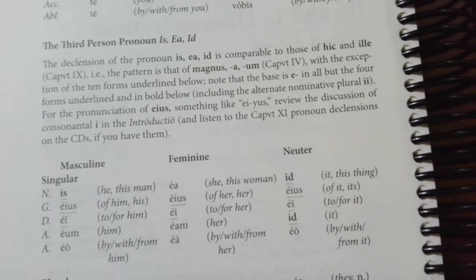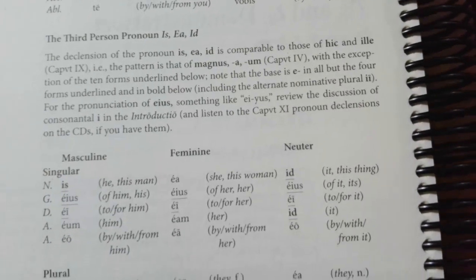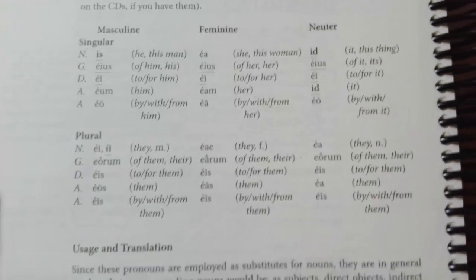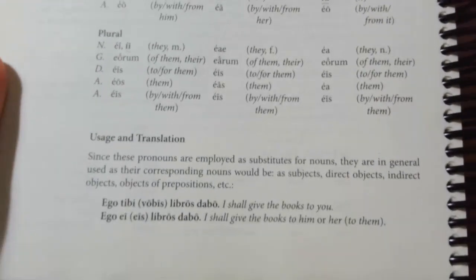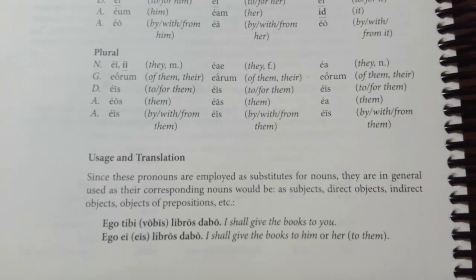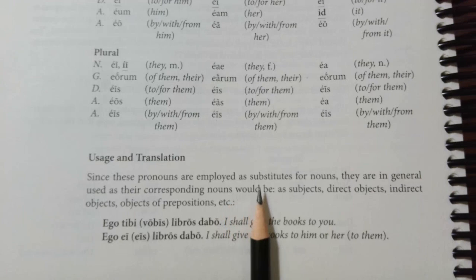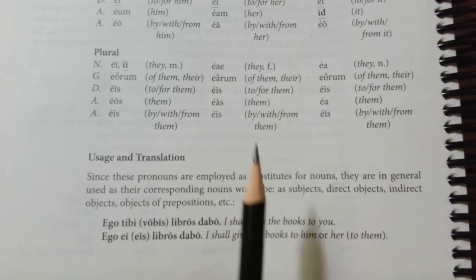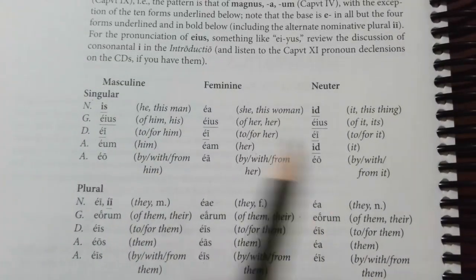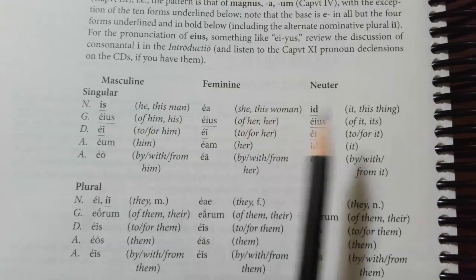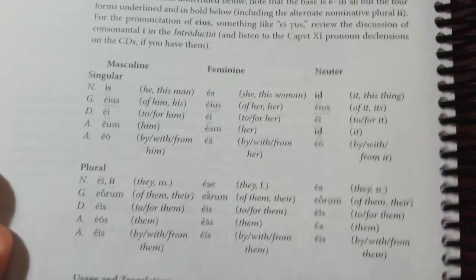So we've got another demonstrative coming up here, but let's make sure we're not missing anything here. All right, usage and translation. All right, since these pronouns are employed as substitutes, so we're talking about personal pronouns to be clear, right? So again, we had the first, second, and this was the third. So he or she or it, referring to a personal pronoun, okay?